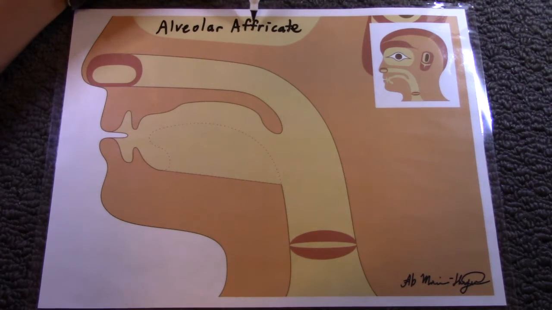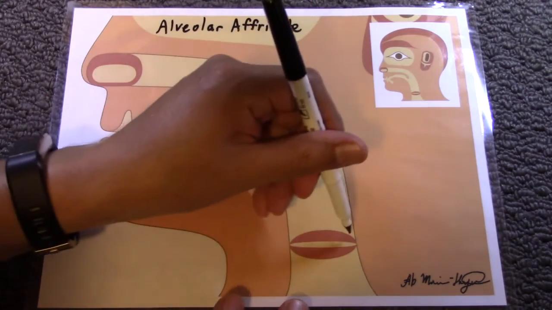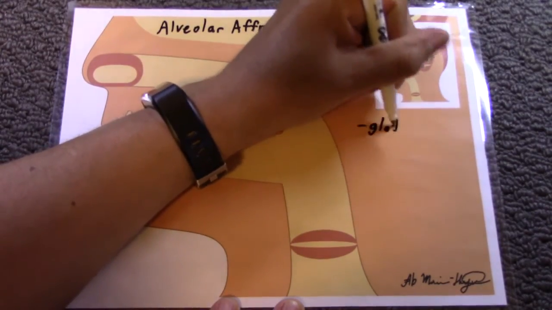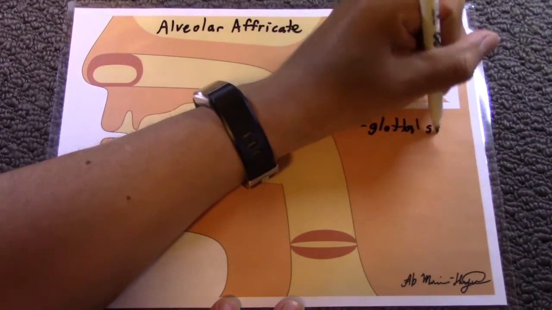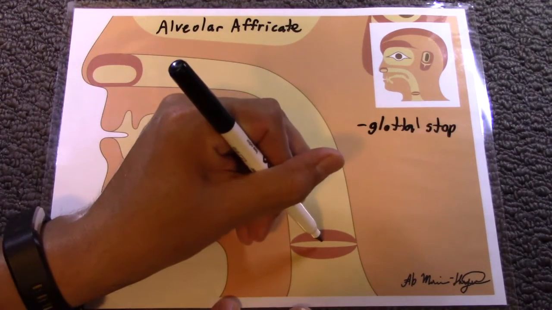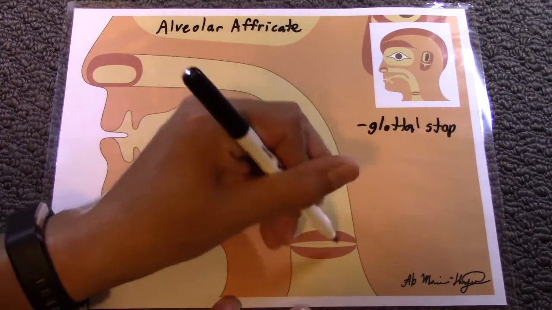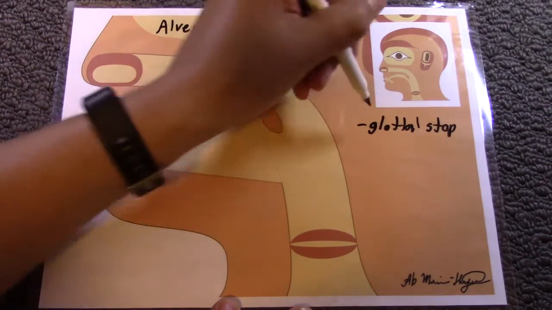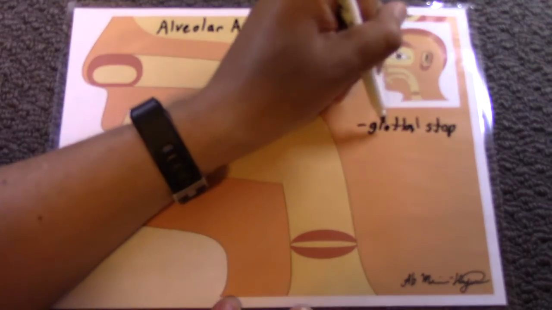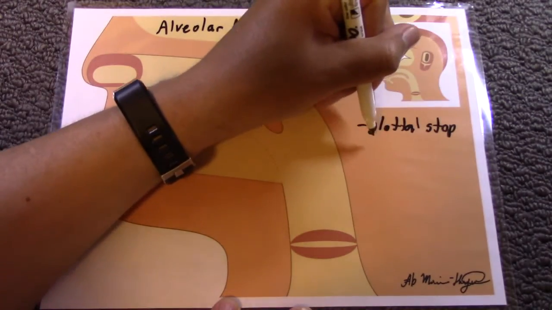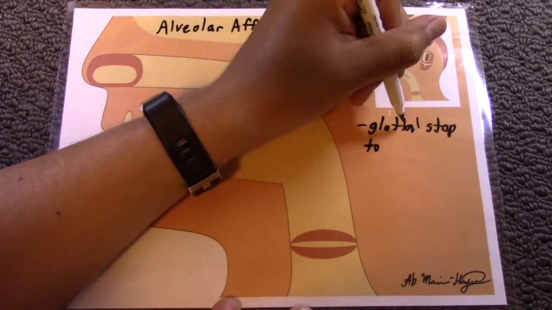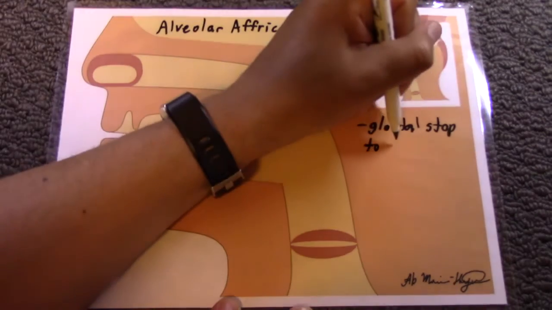An affricate is a sound that starts off as a glottal stop. So we have a glottal stop. This is our glottis here. And usually a glottalized sound involves us closing our vocal cords. That's called a glottal stop. That's how an affricate starts. It starts off being a glottal stop, and then it becomes what's called an affricate. So glottal stop to, well, actually fricative, that's what I meant to say.